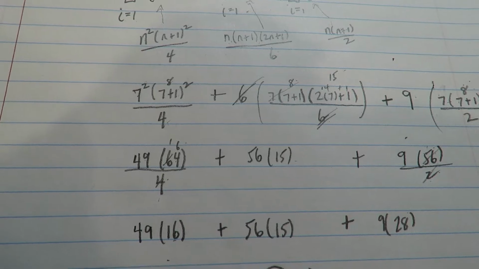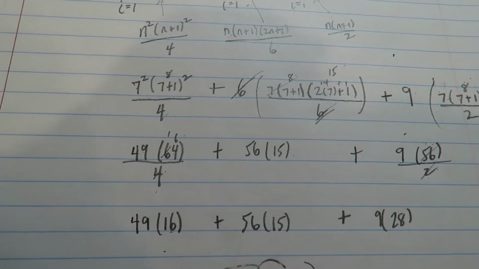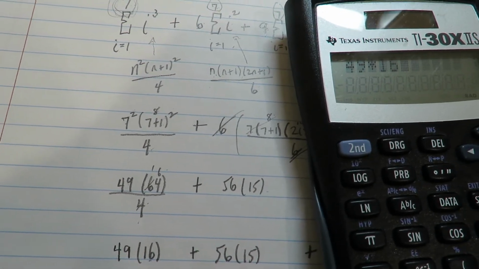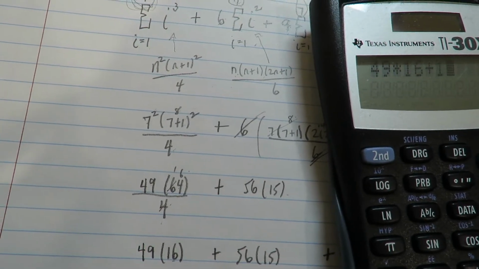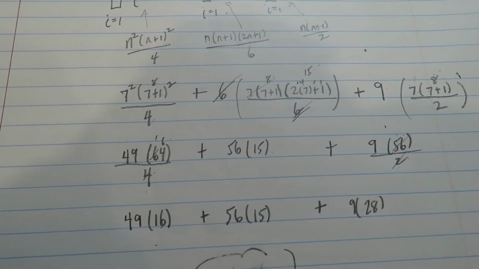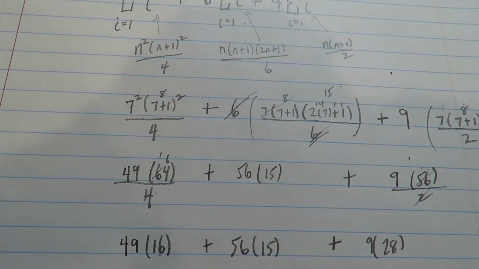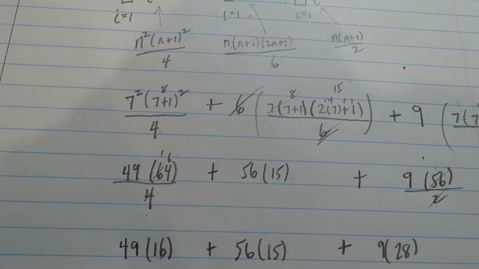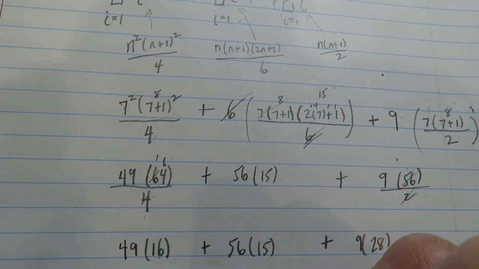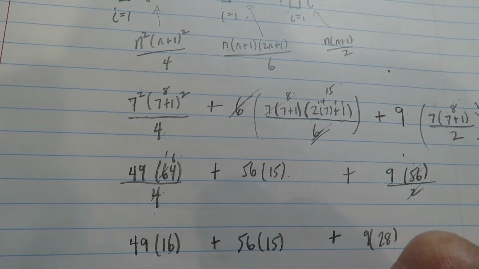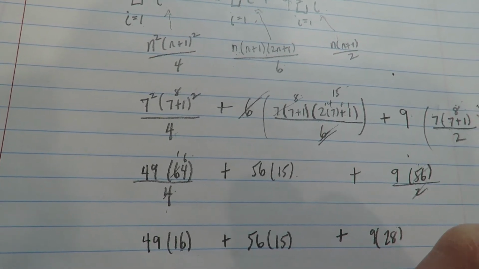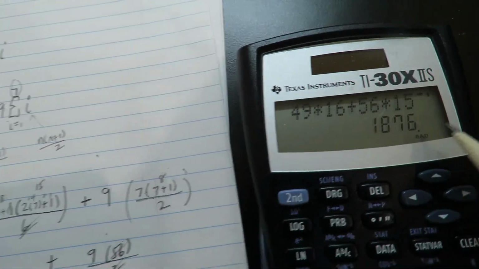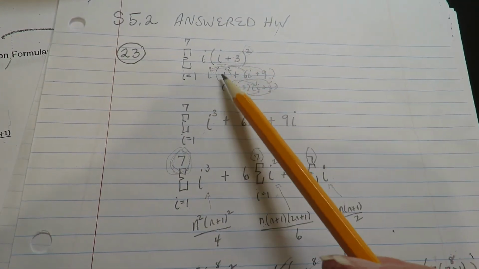Now, let me just crunch this out. So this is 49, I'm using my calculator now, times 16 plus 56 times 15 plus 9 times 28 is 1876. Okay. Alright, so it's 1876 when you finish.